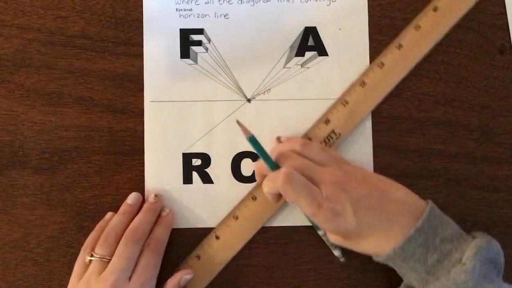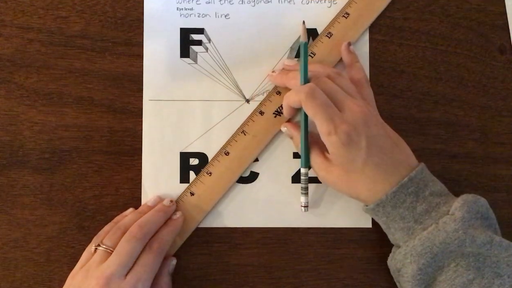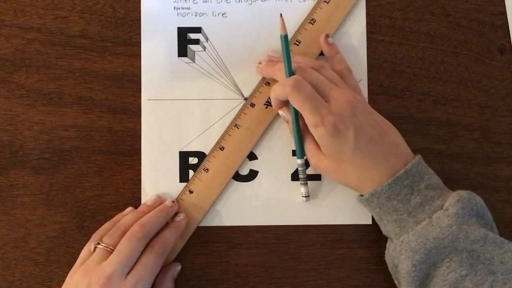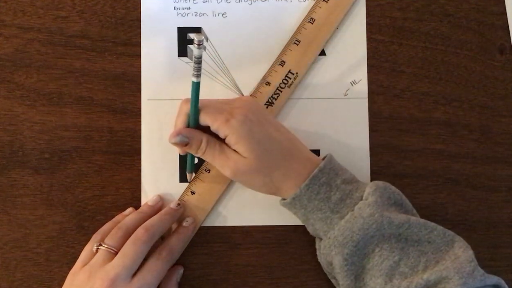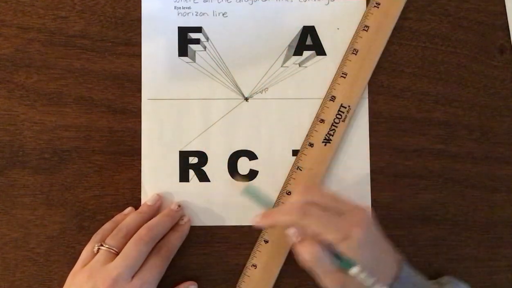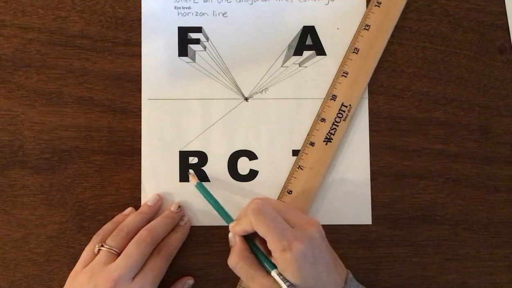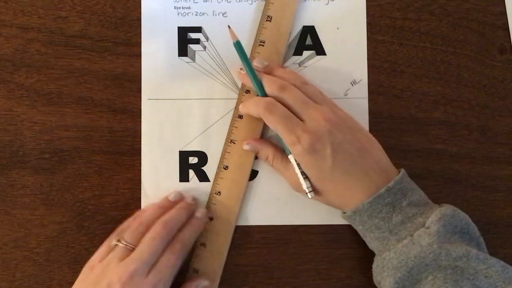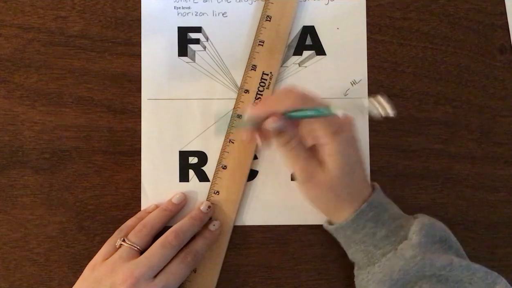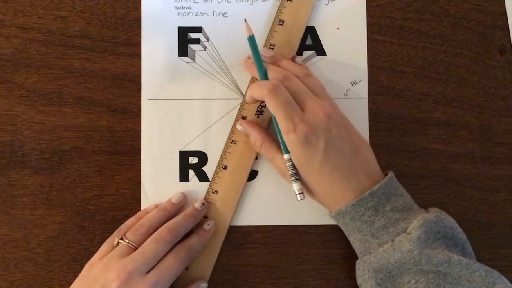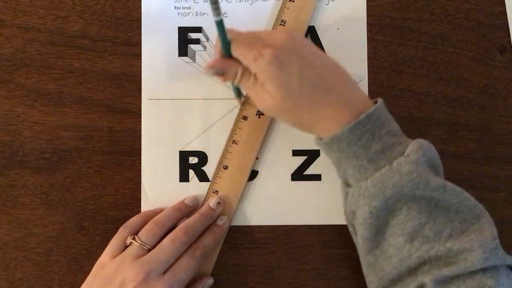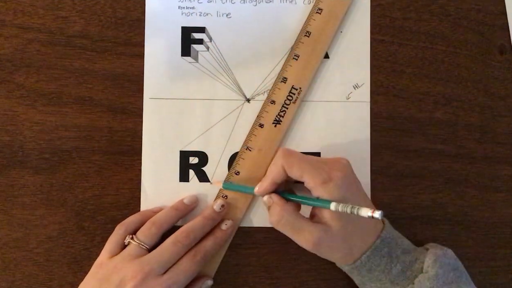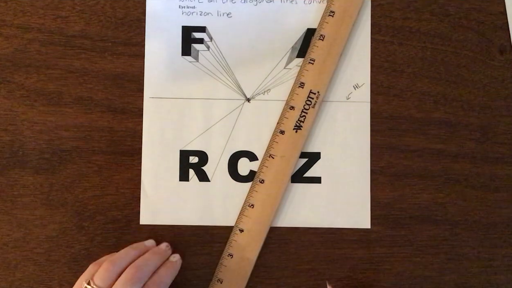Okay. Bottom foot. This one won't need one because it's going through the R. However, this one does need a vanishing line. That was a little bit off, but I don't have an eraser with me.